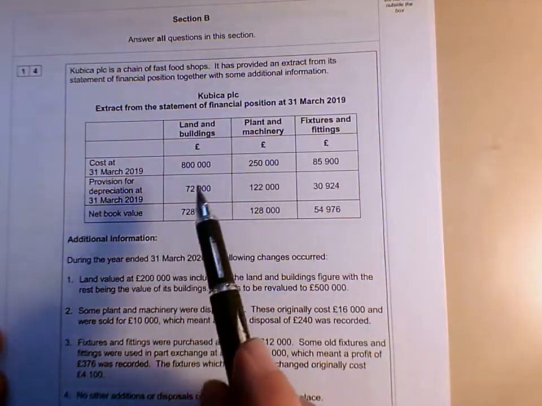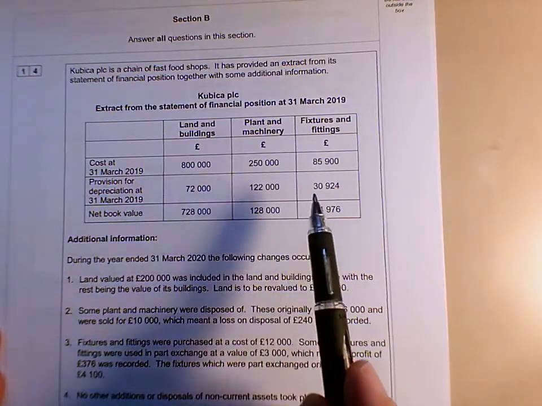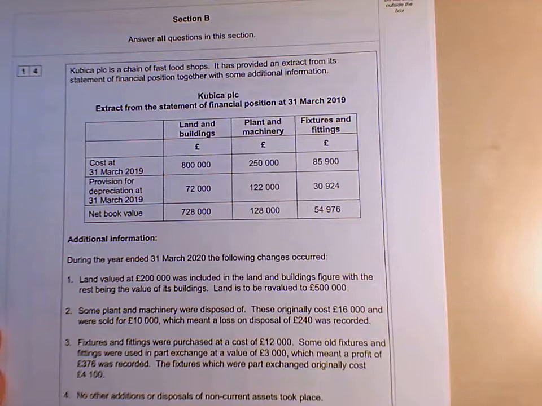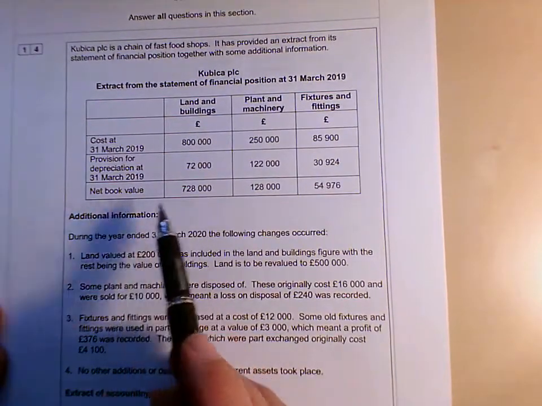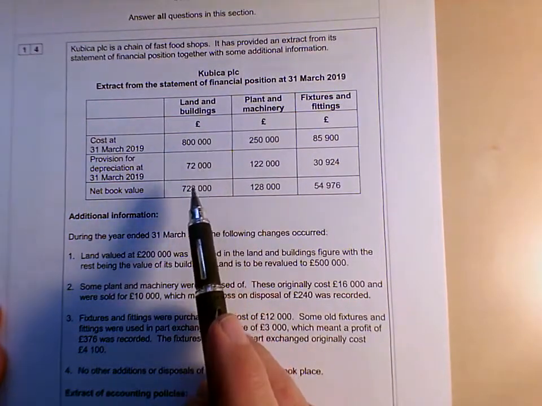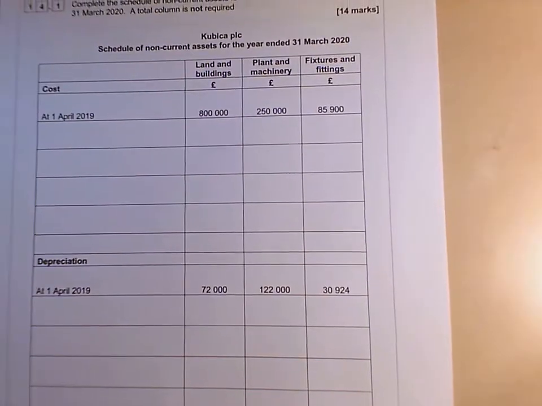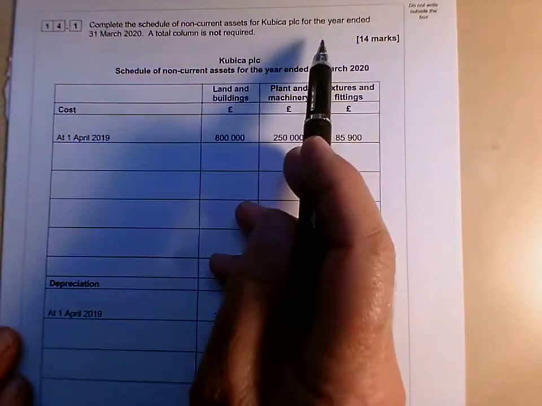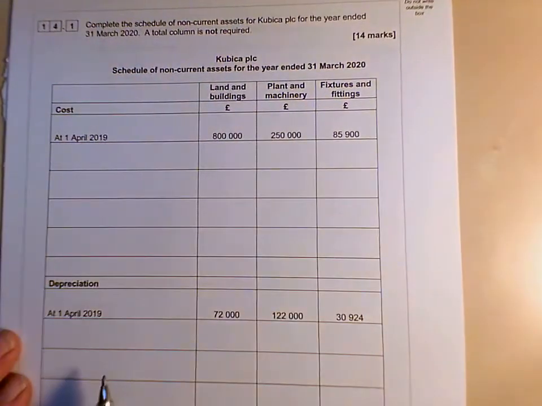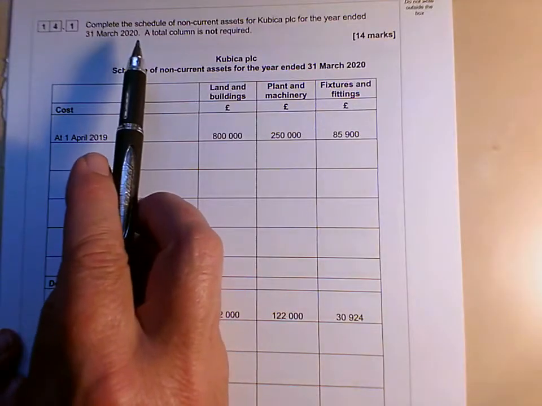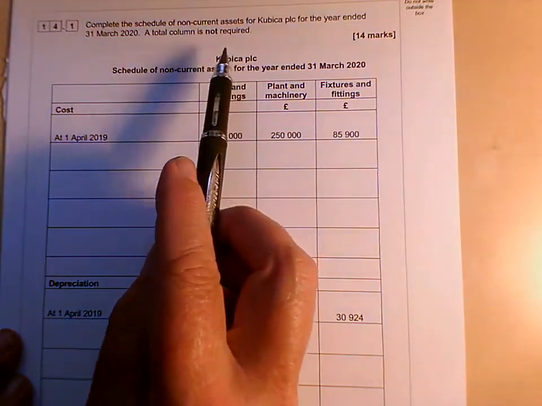So remember, the provision is the accumulated depreciation that's been provided to date on all of those assets, and then the net book value, which is obviously the cost minus the provision. So that's the situation taken straight from last year's statement of financial position. And if we have a look over the page, what they're asking us to do is complete a schedule of non-current assets for the year ended 31st of March 2020. A total column is not required.